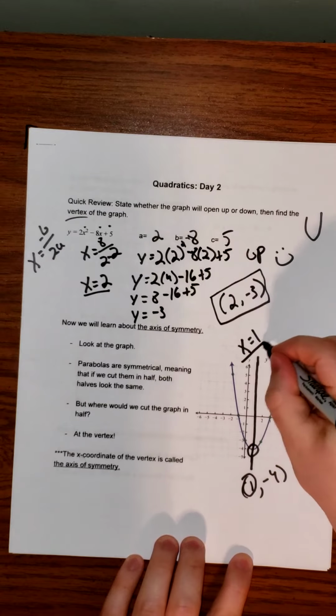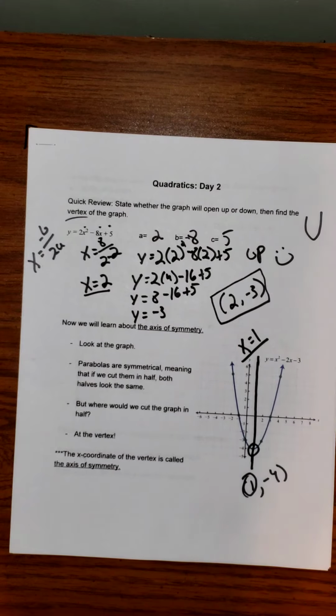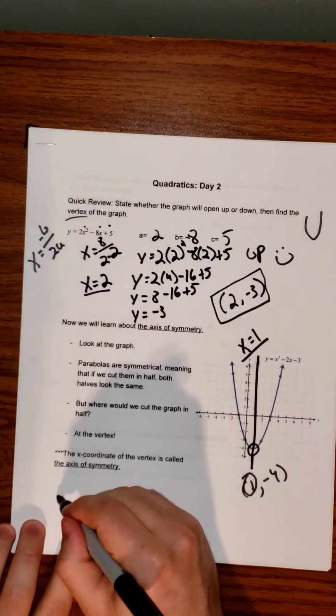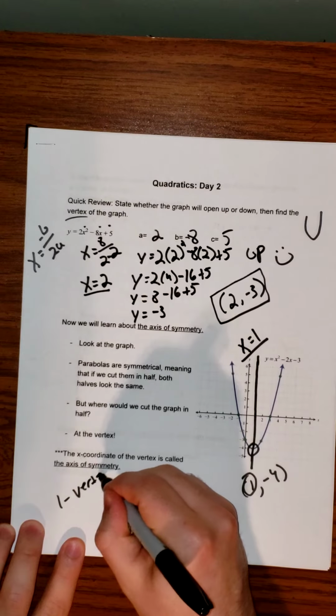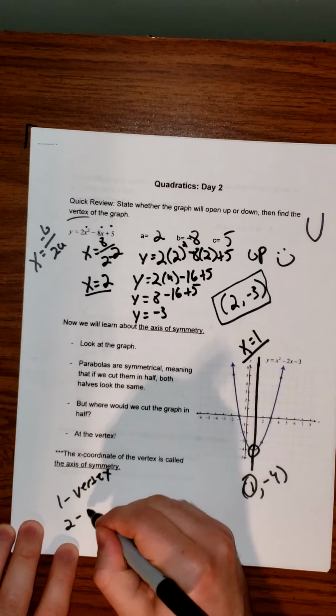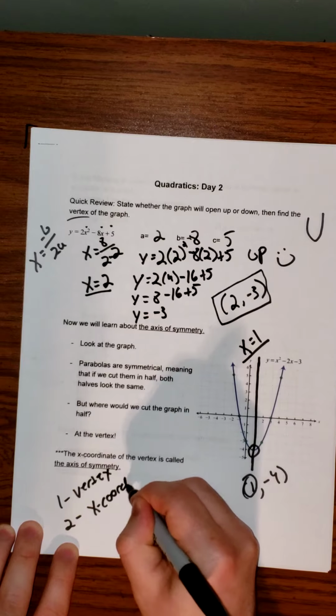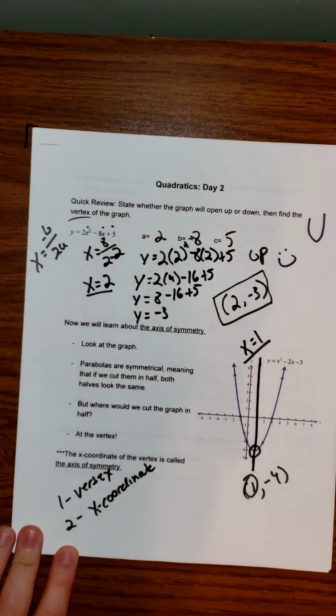And you always need to make sure that you write x equals. You can't just write 1, because 1 is just a number, it doesn't tell me anything. You have to say x equals 1, and that is the axis of symmetry. Okay, so step 1 would just be find the vertex. Step 2 is use the x-coordinate, and then you'd be done.